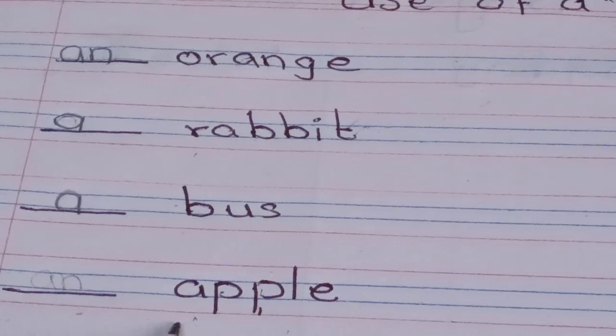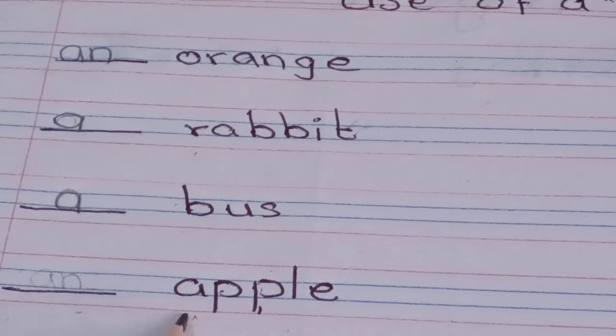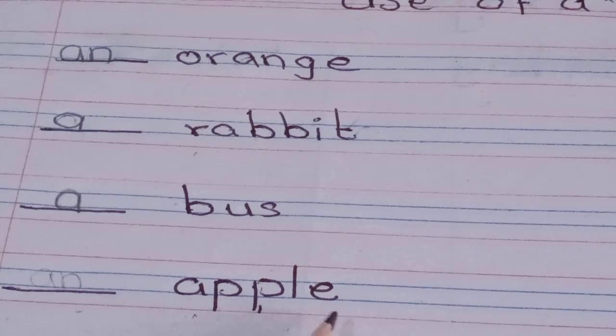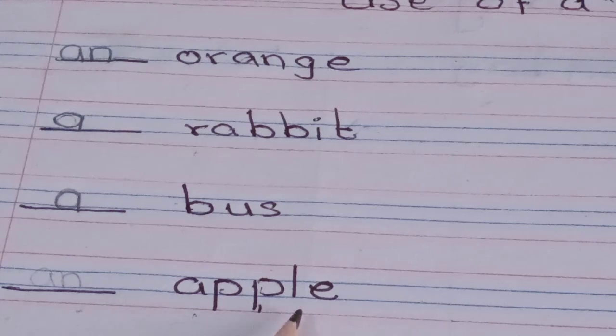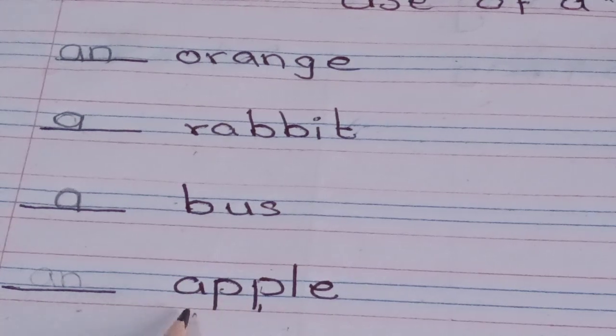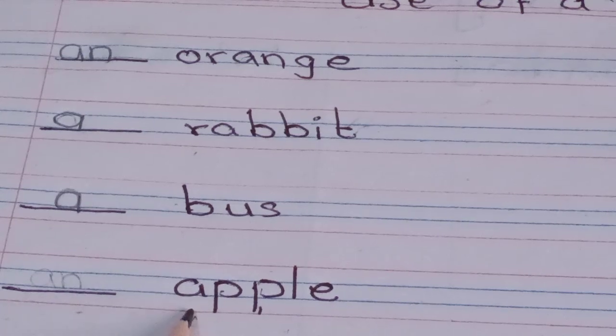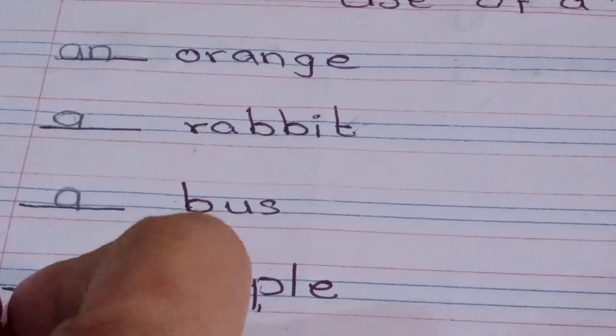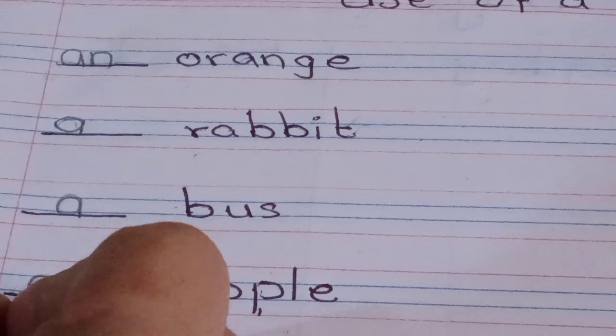This is apple. Apple, A-P-P-L-E, apple, and apple starts from A, and A is a vowel, so we will write here A-N, an apple.